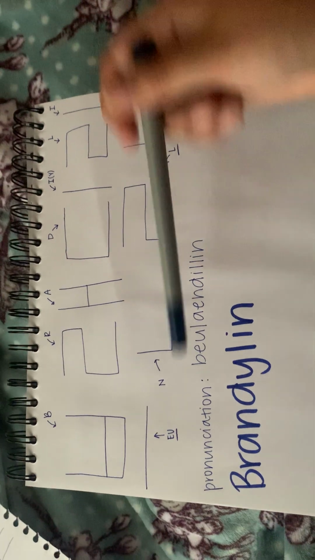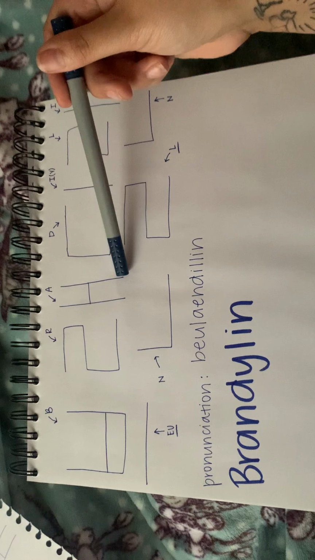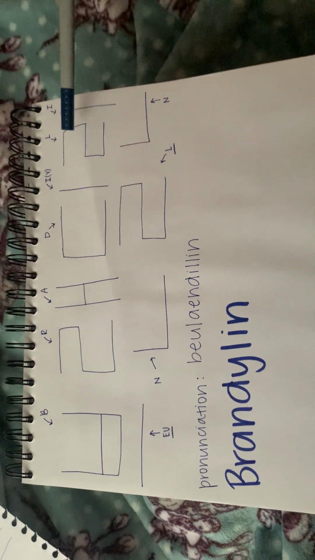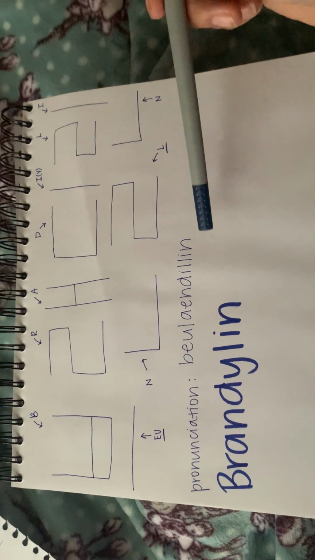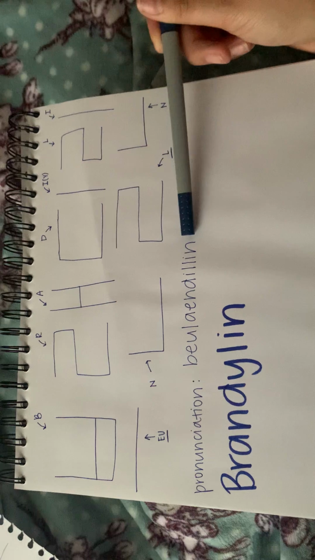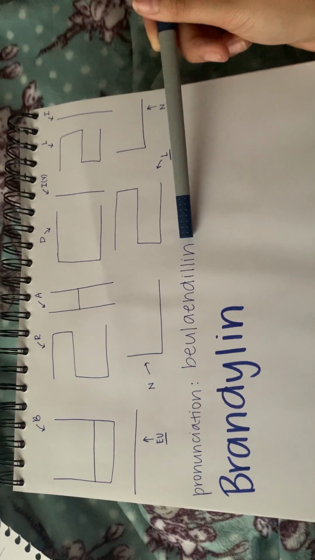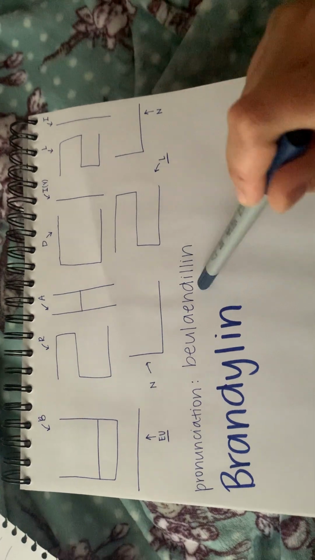I was unsure about this right here, the EU, and unsure about this line that connects with the A. Also unsure about why there's another L, but I'm pretty sure that's for pronunciation purposes. I put it into Google Translate to see if this would give me a pronunciation, and it did. It gave me this, and this was after I had already spelled it out and looked at everything.